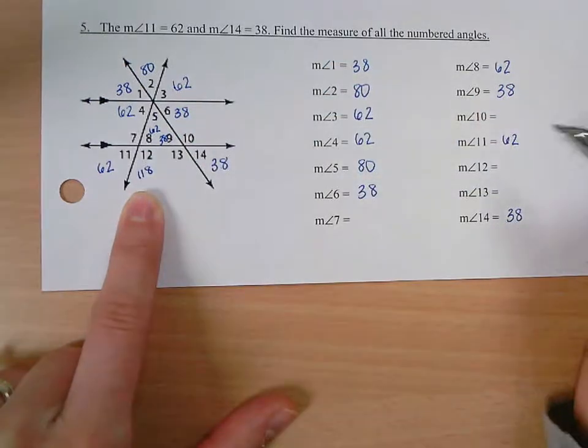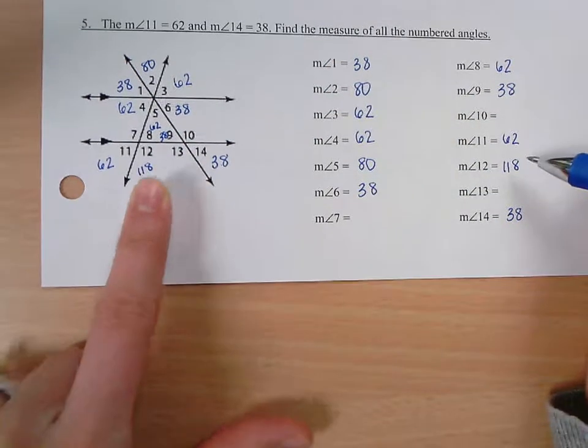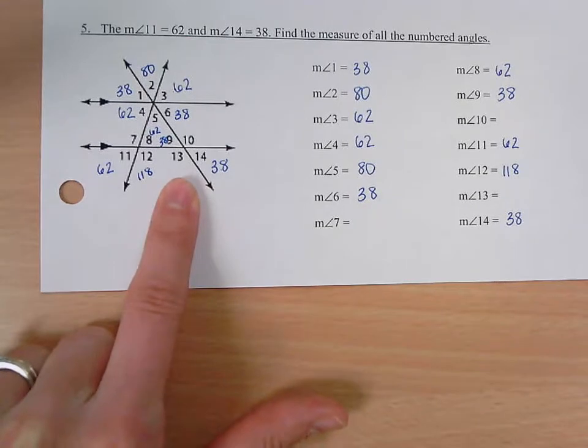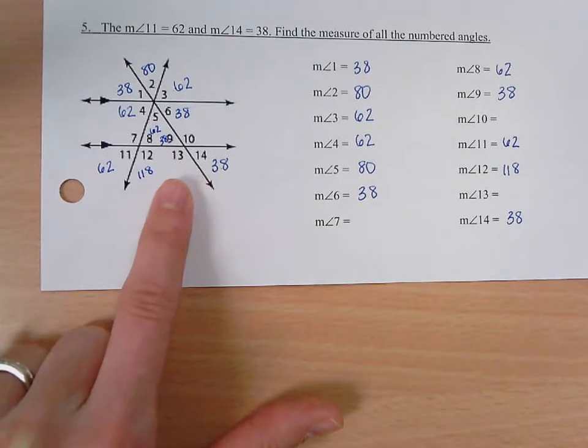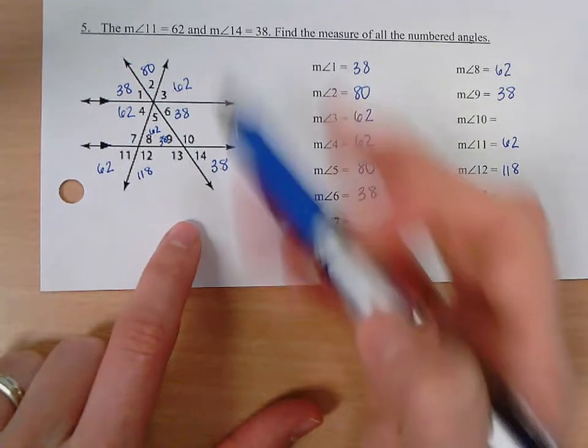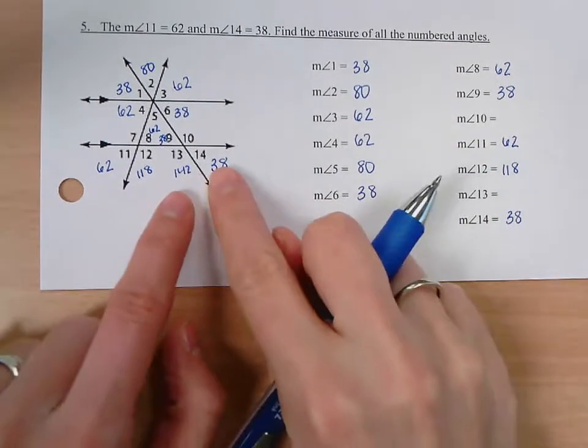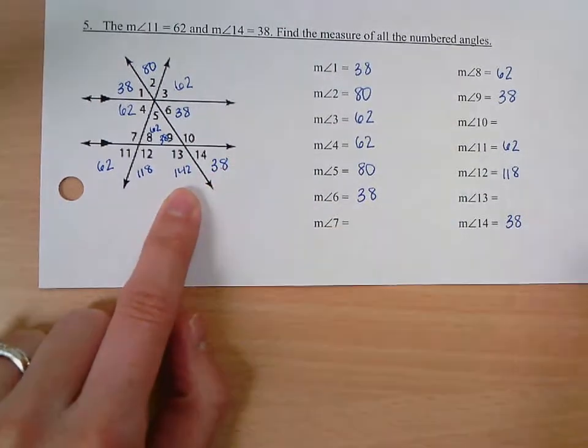Sage? 12 and 13 are 118 because 11 and 12 are supplementary angles, and 180 minus 62 is 118. Okay, so 12 is 118. I agree with that. 13, though, is not 118. Oh. Yeah, but if you use the same reasoning, 13 would be 142 because 13 and 14 should add to 180. That's what I meant.